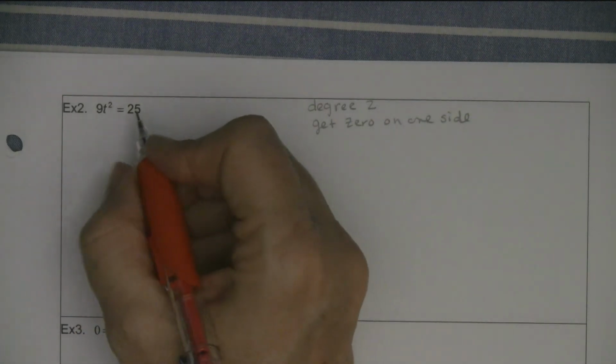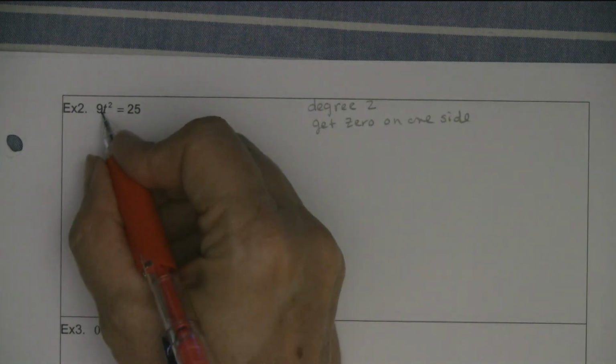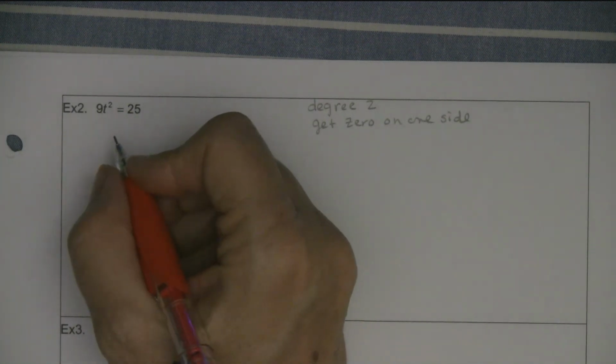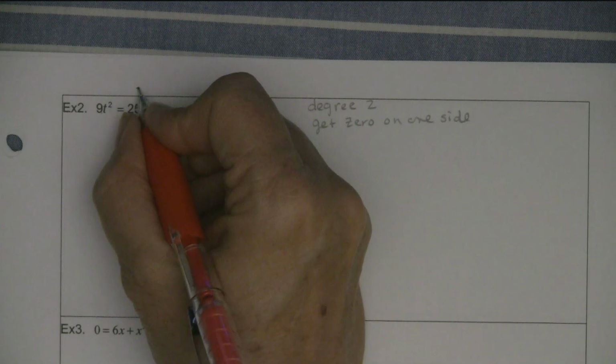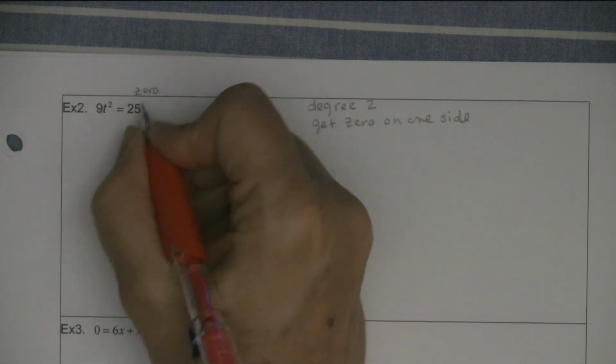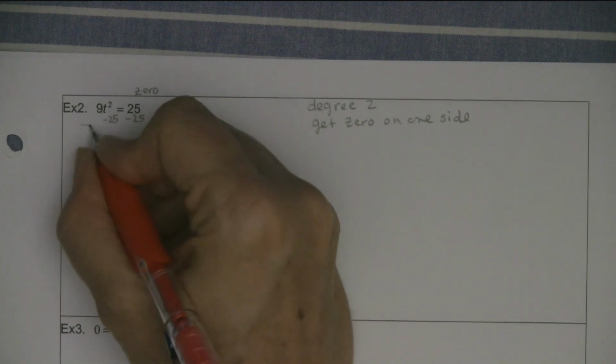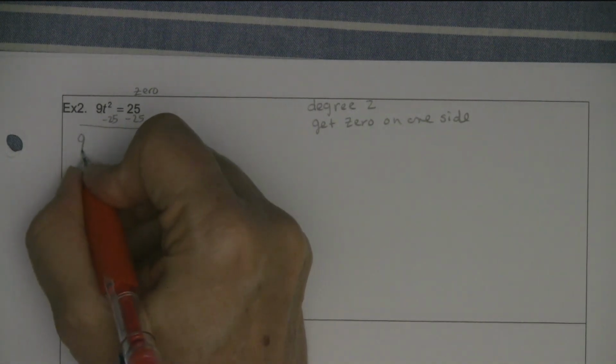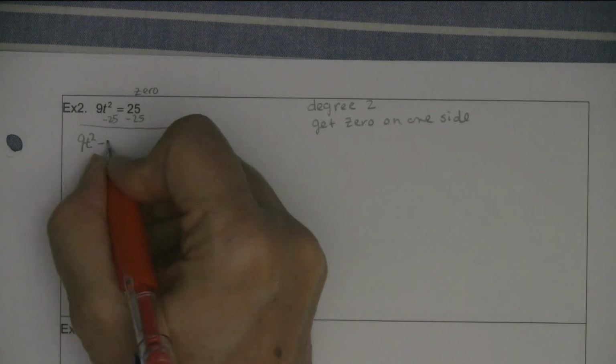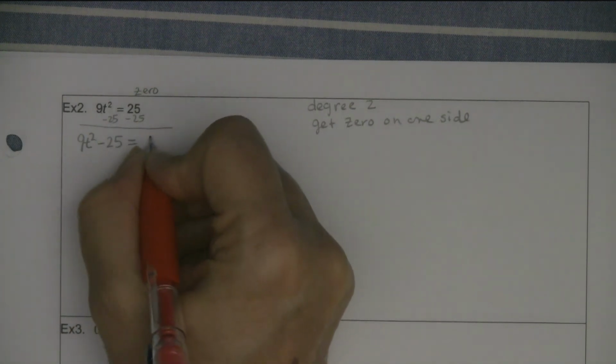So anyway, if I want to get 0 on one side, this is the leader. The leader is positive, and I want the leader to be positive, so I'm going to try to make this side be the 0 side. I'm going to take away 25 from both sides, and I want to write the other side in descending order. So I got 9t squared minus 25 equals 0.